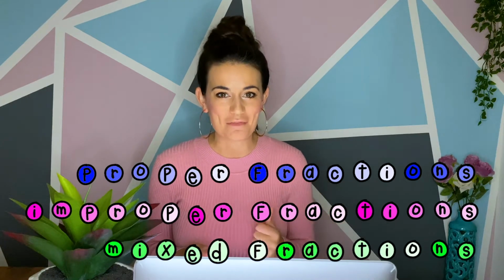So what is a fraction? Well, a fraction is a part of a whole. So before it becomes a whole number, we have all the different fractions. Now we have three different types of fractions. We have a proper fraction, we have an improper fraction, and we have a mixed fraction or a mixed number.